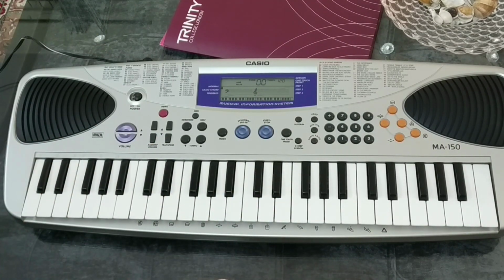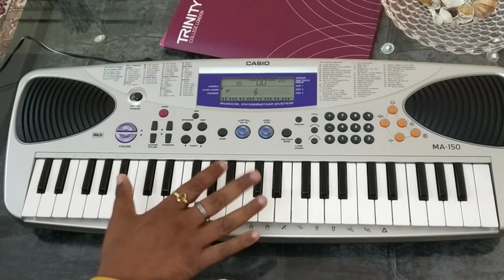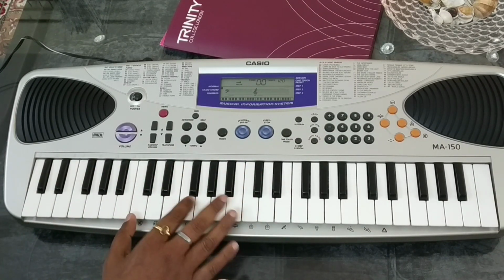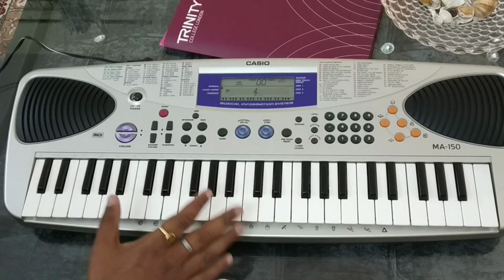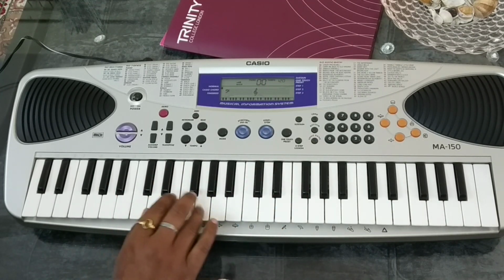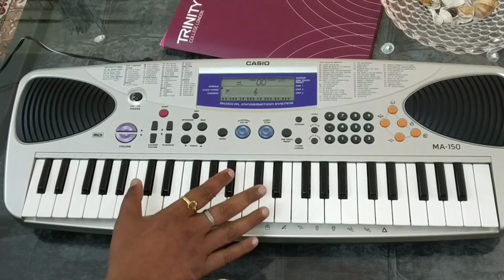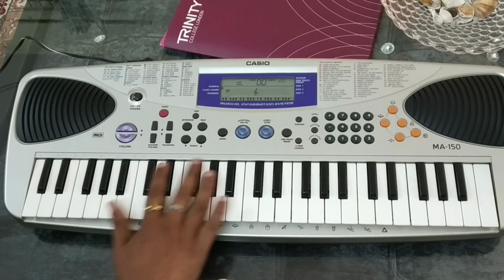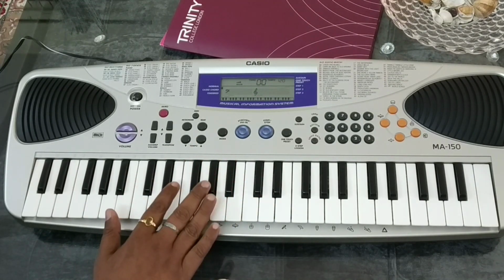So I hope you are now familiar with the notes, that is sa re ga ma pa dha ni sa, or we can also say C, D, E, F, G, A, B, C in the instrumental language. And now you also know what are sharps and what are flats.